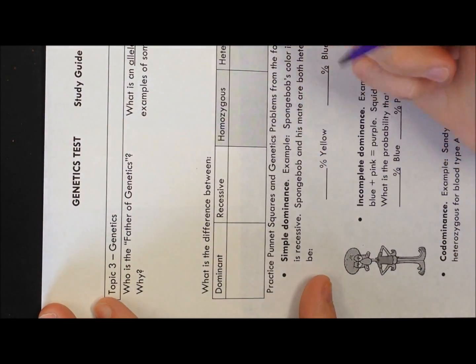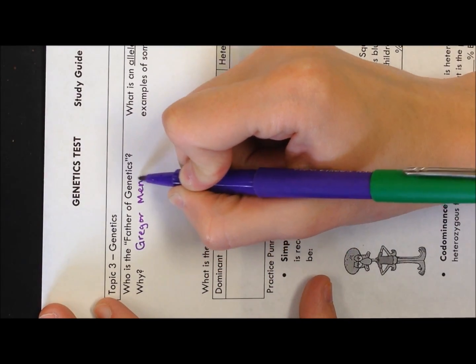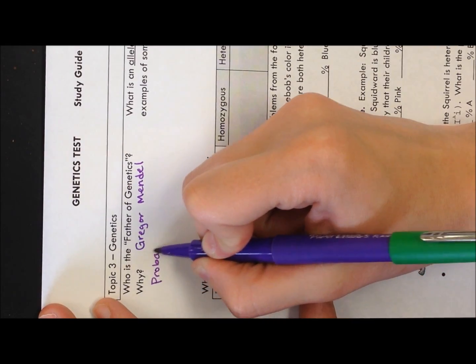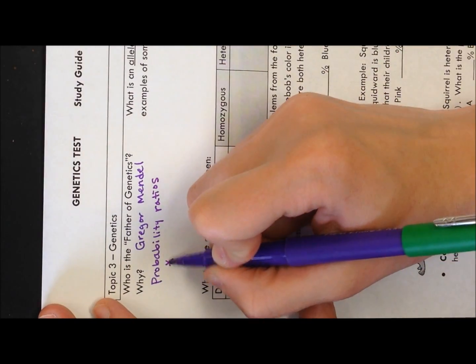Alright, let's get prepped for tomorrow's biology test. First of all, who is the father of genetics? His name is Gregor Mendel. He's an Austrian monk, and we know him as the father of genetics because he worked out probability ratios so that he could predict what the offspring would look like from certain crosses, and his work was all with peas, which probably was very boring.